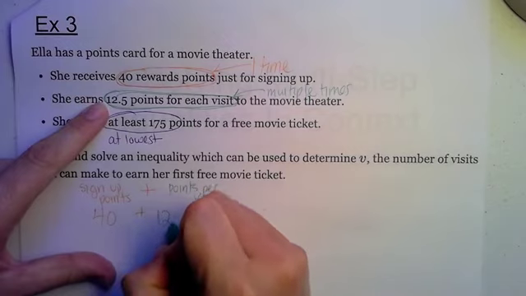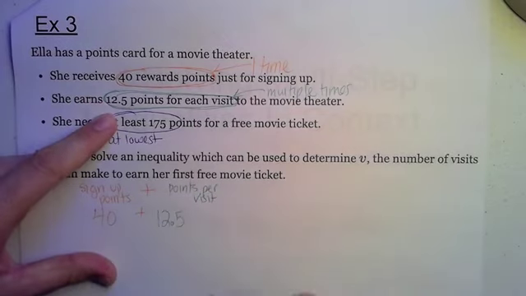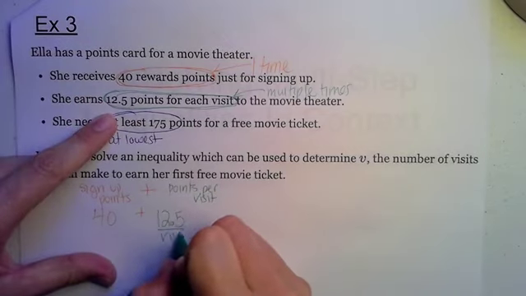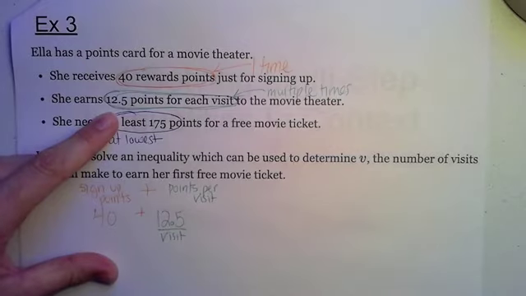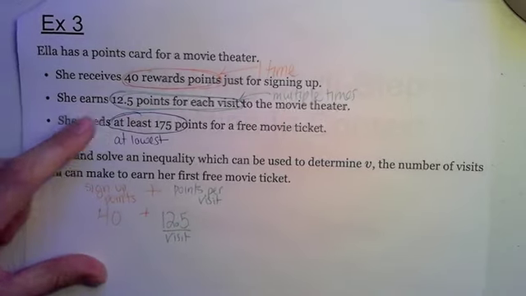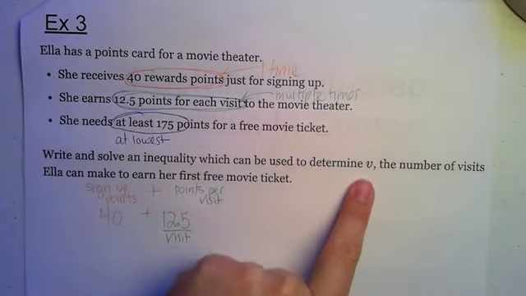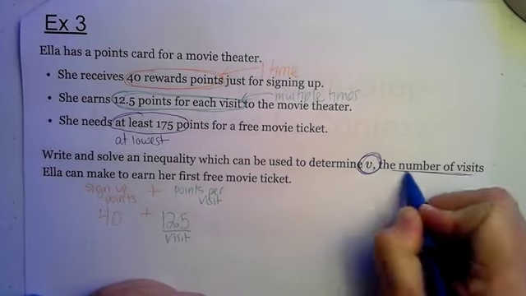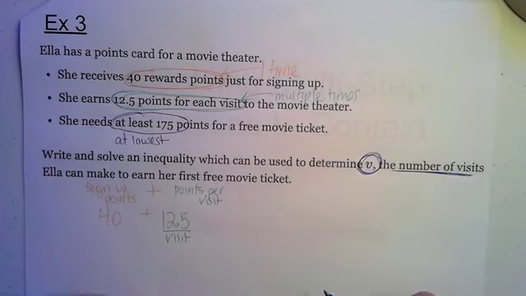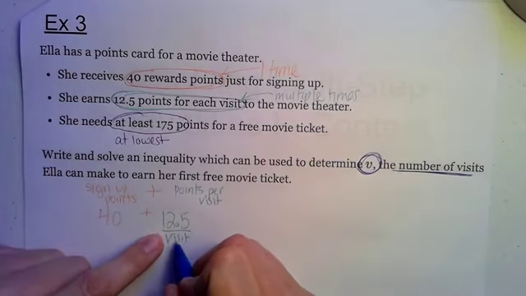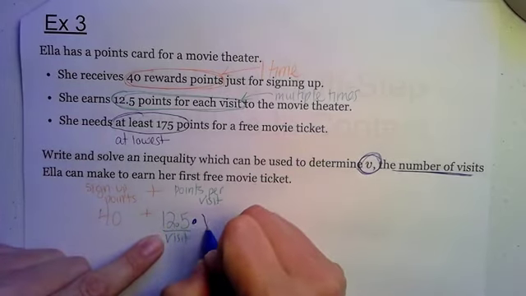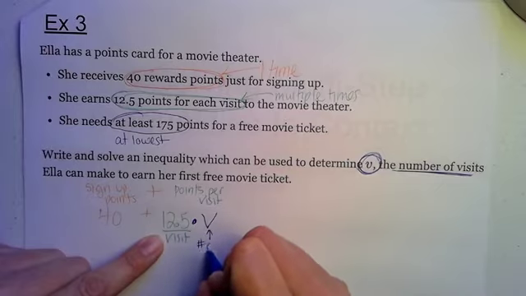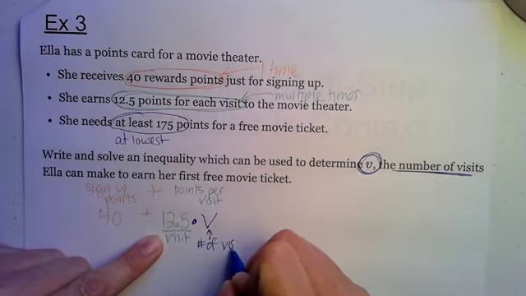So she gets 12.5 points per visit. Well, what do we need to do there? We have to multiply by the number of visits. And look, they're telling us we want to determine V, the number of visits that she has. So this is 12.5 per visit times V, which is the number of visits.